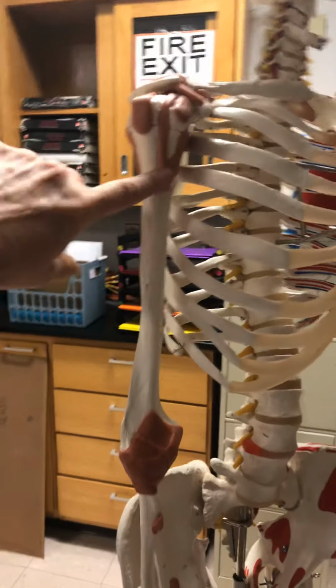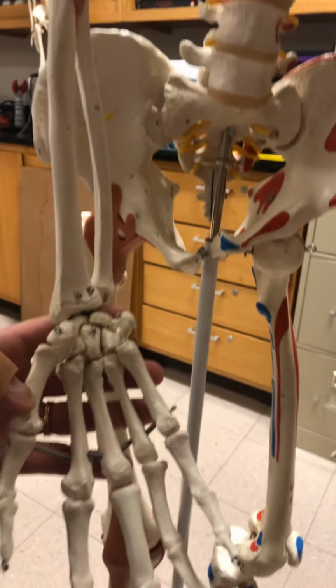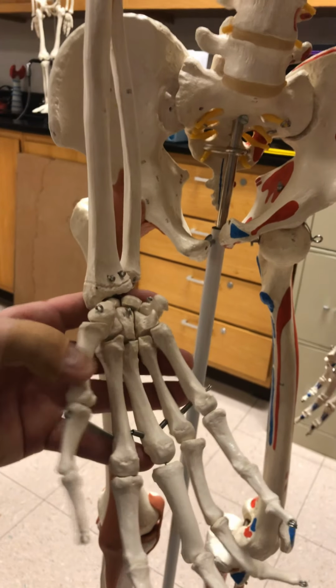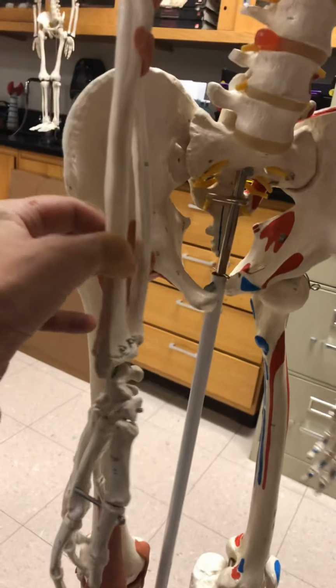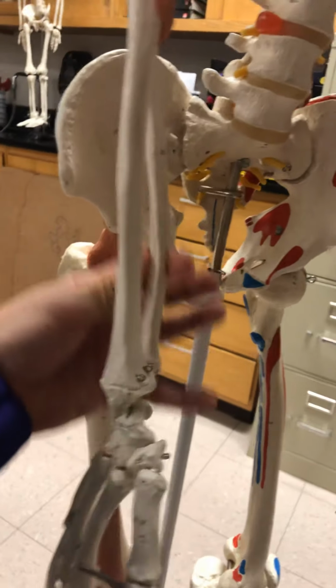Now we have the arm bones. We have the humerus. This would be the right one. In anatomical position, the radius is always thumb side. Here's the thumb, where my thumb is. This would be the radius. This would be the ulna.